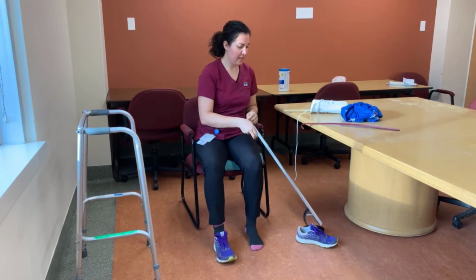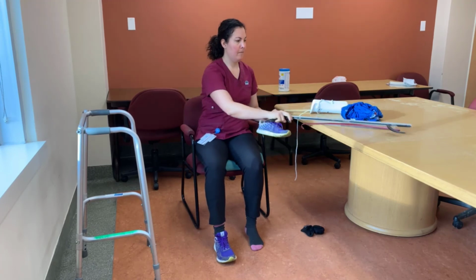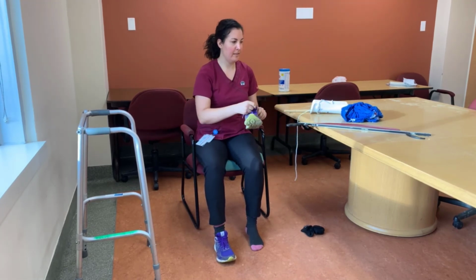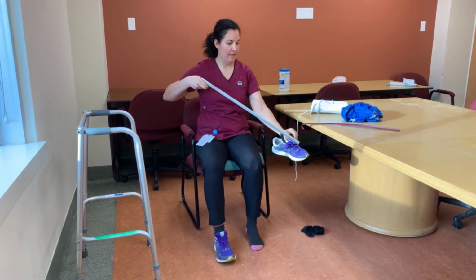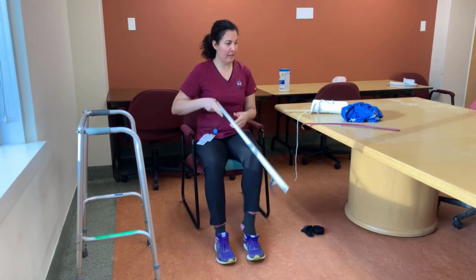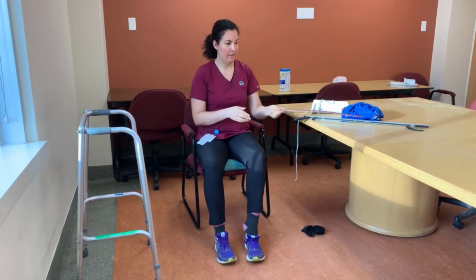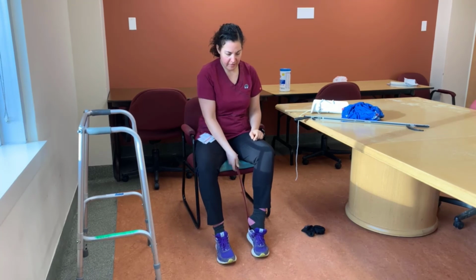Same thing with the other side. Just pull the tongue back a little bit. Drop it down to the ground. And then I can use the shoe horn to help guide my foot in.